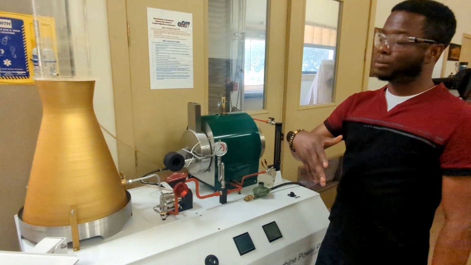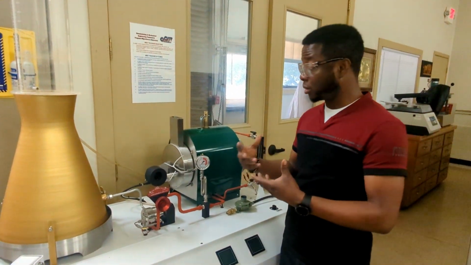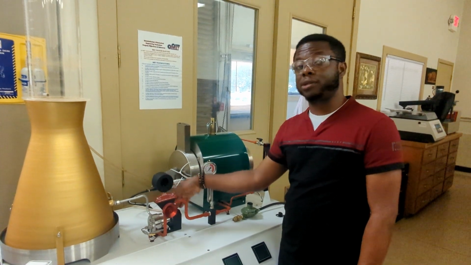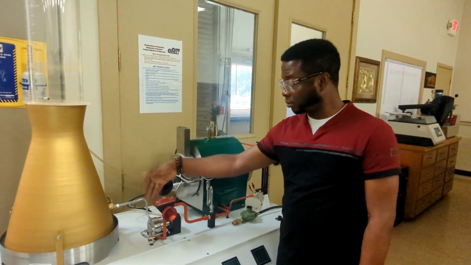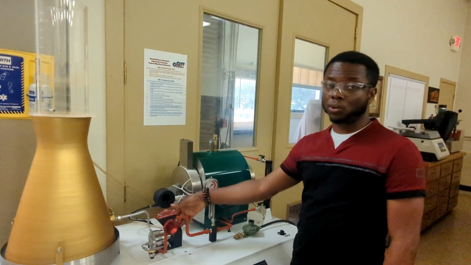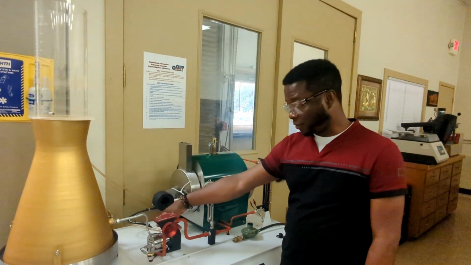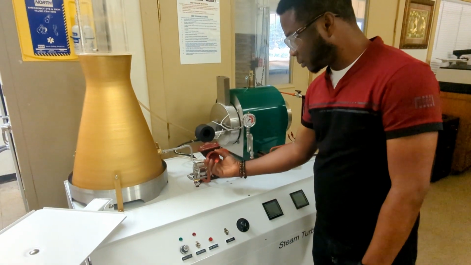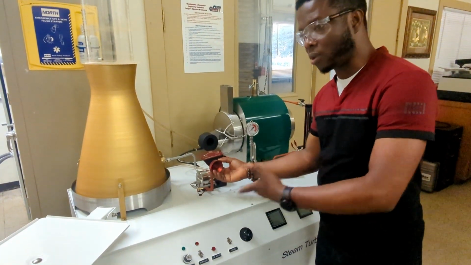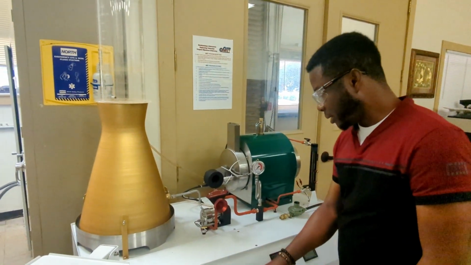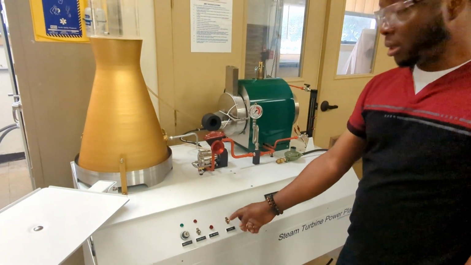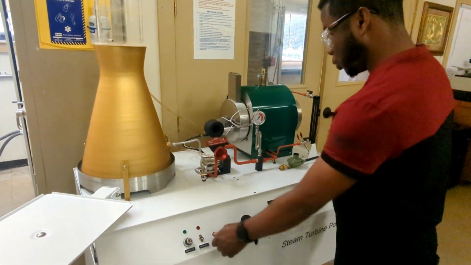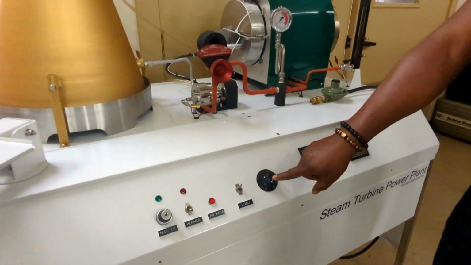That's the energy conversion: the turbine is mechanical equipment and the generator is electrical equipment. So from mechanical energy to electrical energy by aid of the shaft. At that time, we also quickly open up more steam to give more power to the turbine. Then we go to our load. Then we try to switch up our load.